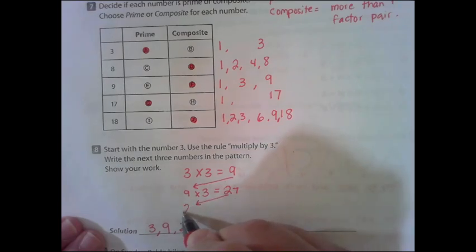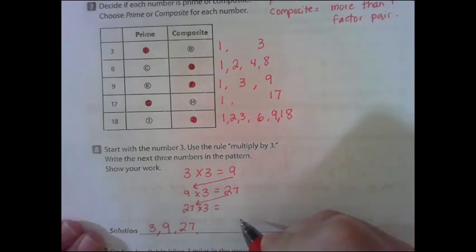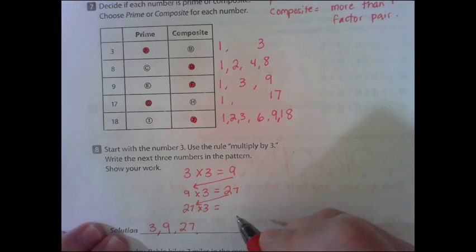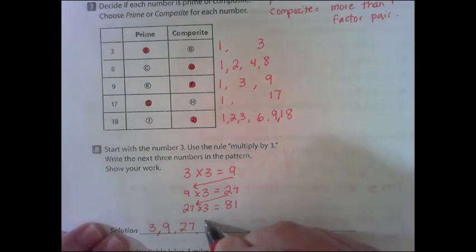And 27 times 3. Well, I'm just going to give you the answer on that. You would have to probably work that out, use some partial products or something like that, but I'm just going to give it to you. It's 81.